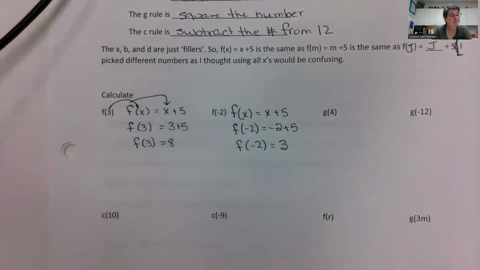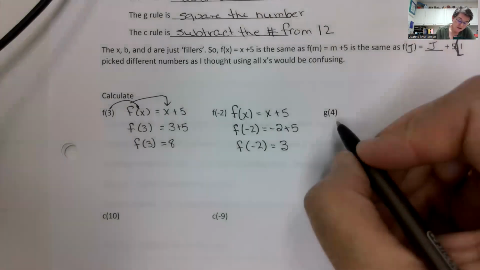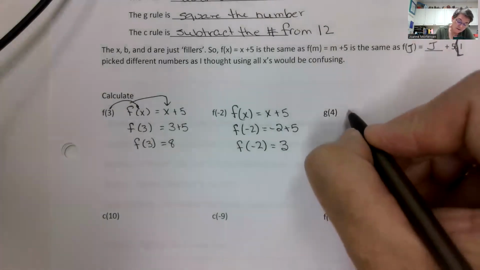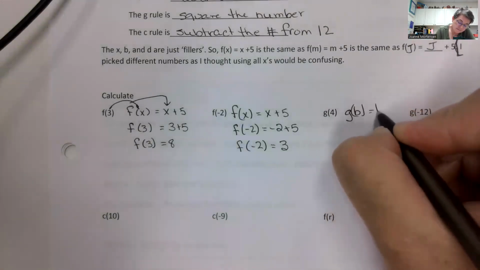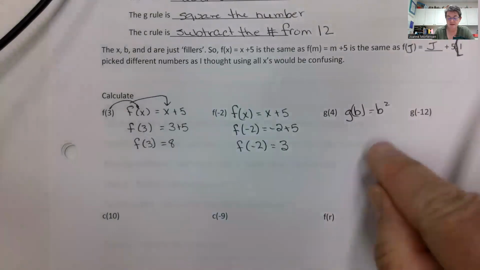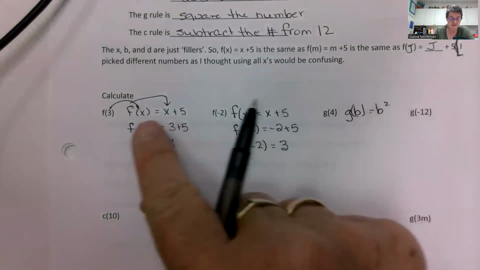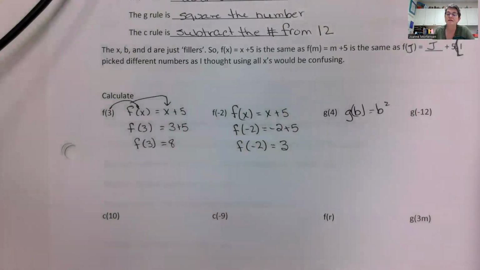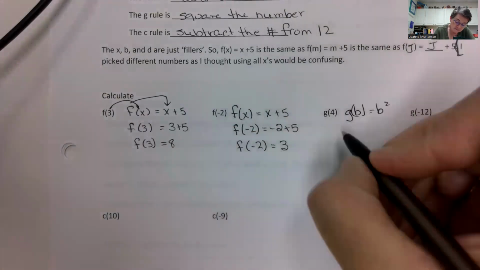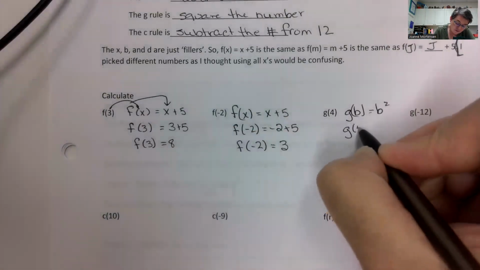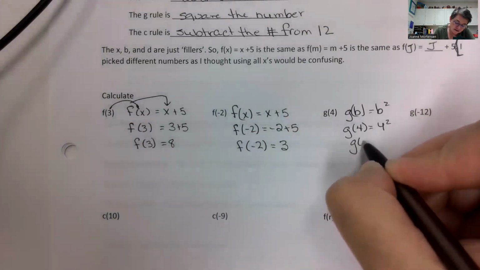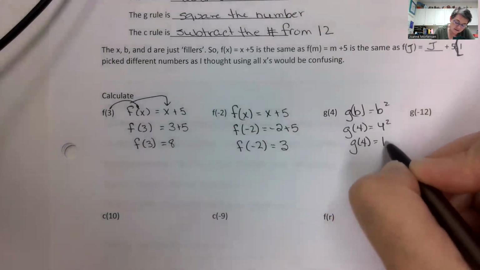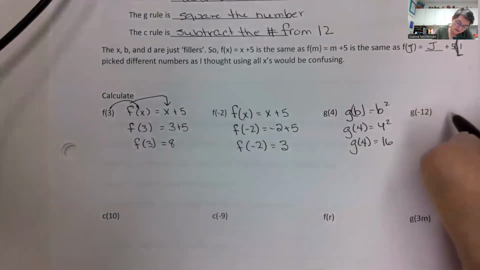All right, let's see. g at 4. Oh, I've got to be careful. It's a g rule. That's the other reason I find it important to keep writing this, especially if I've got multiple different rules I'm using at the same time. Just keep writing it. g at 4 is equal to 4 squared. g at 4 is equal to 16. Okay.